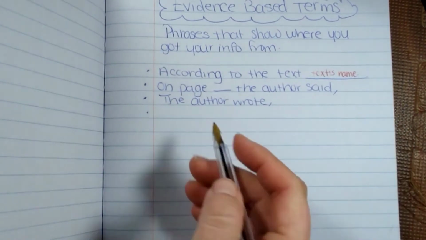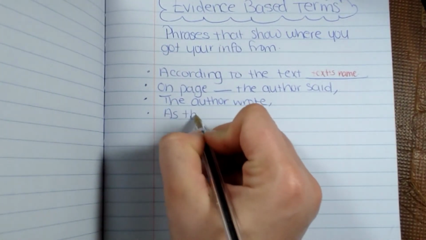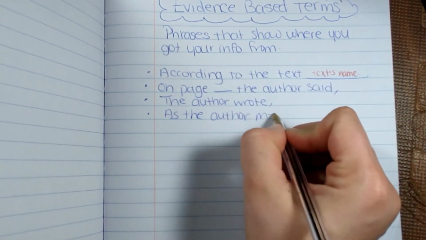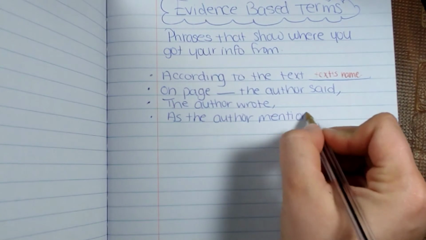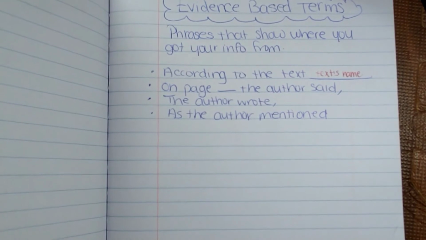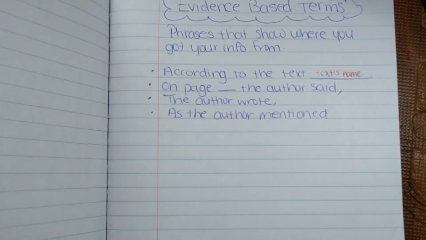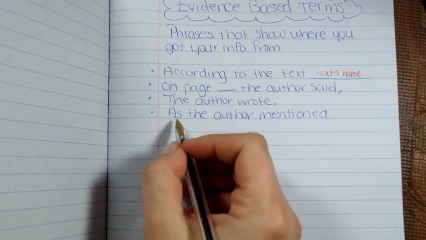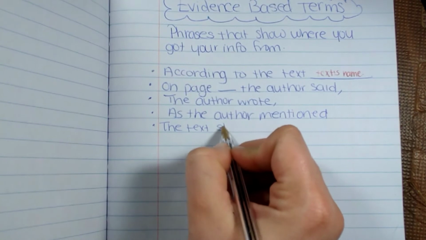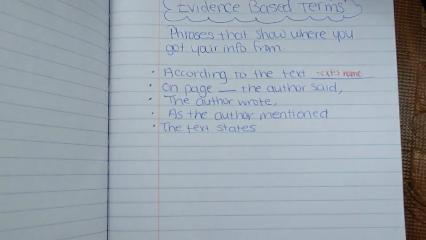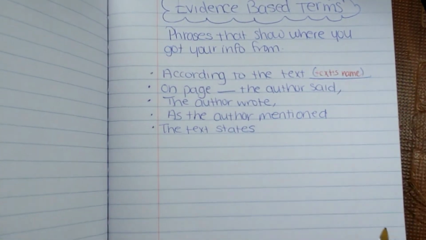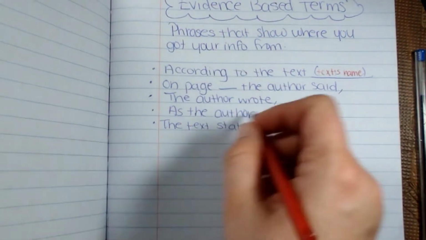"As the author mentioned." "As the passage mentioned." "The text states." And we're going to focus more on how to put your text's name into a citation.